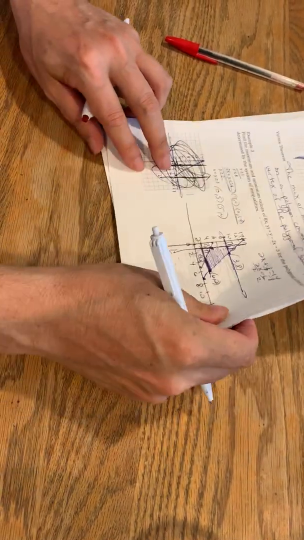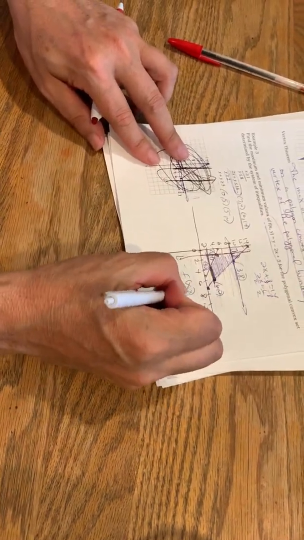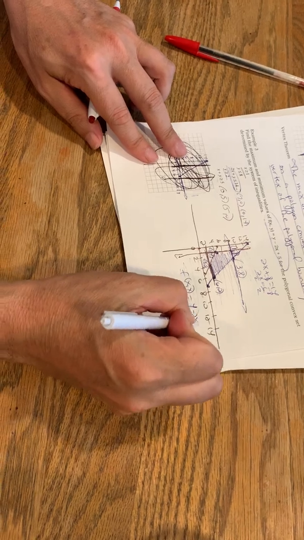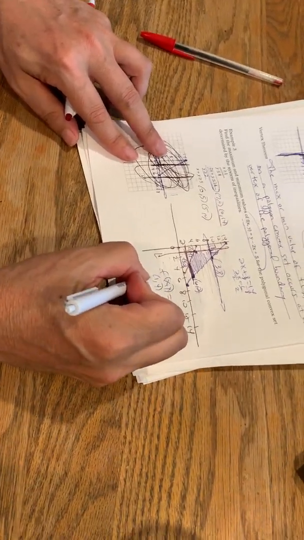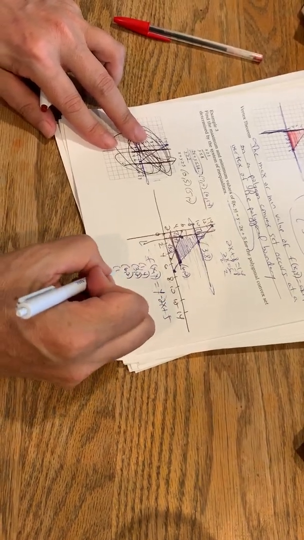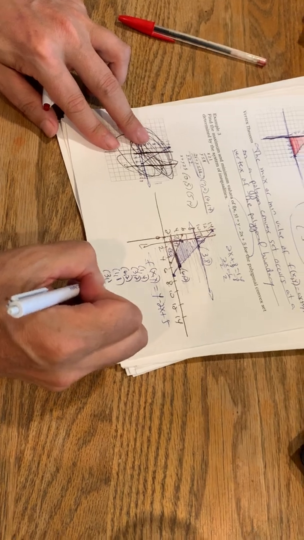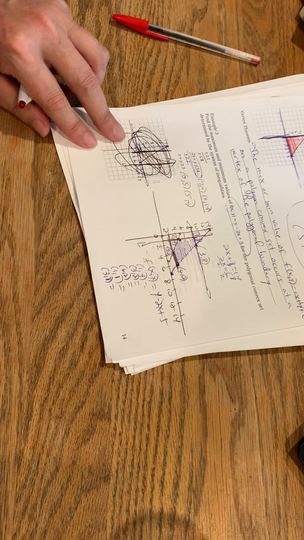So what we need to do now is take this function and plug in all the ordered pairs. So we've got 1, 4. We've got 3, 2. We've got 6, 2. 1, 8, and 3, 8. And we're going to plug them all in. And we want the biggest and smallest value.